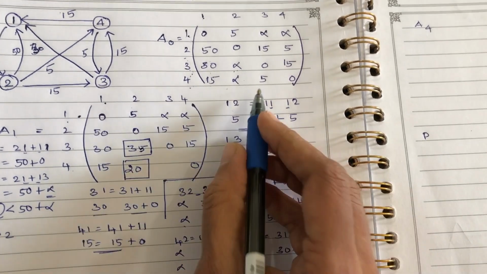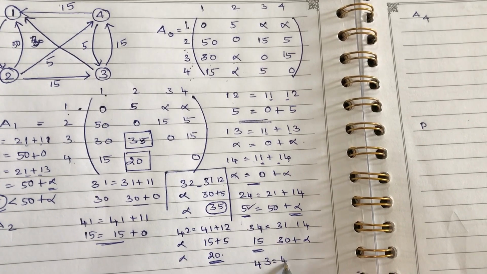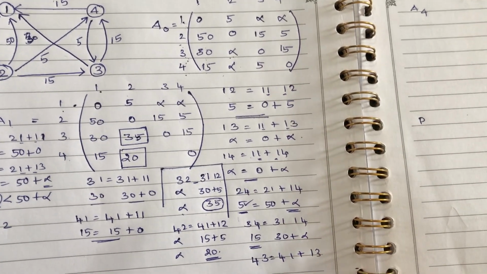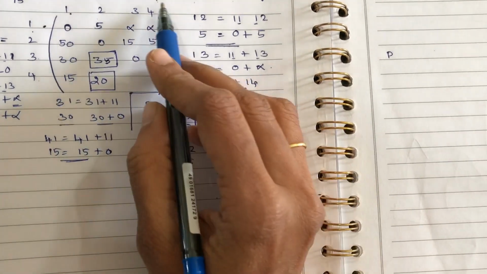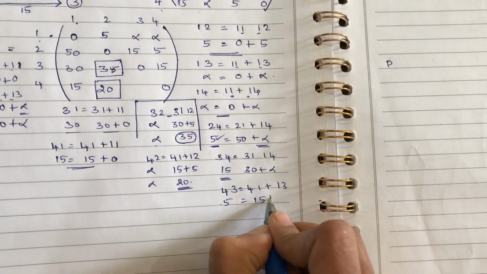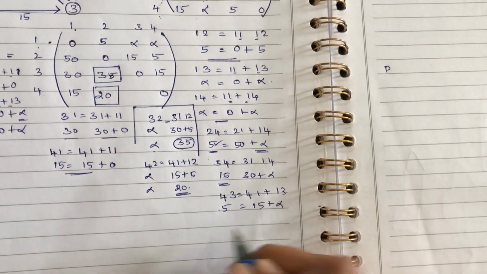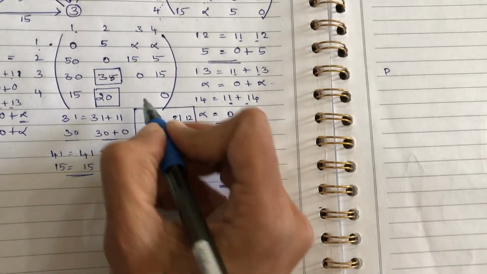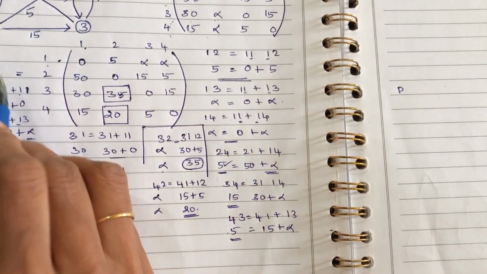So square this. Then coming to this, 4,3 is equal to 4,1 plus 1,3. What is the value of 4,3? It is 5. What is the value of 4,1? It is 15 plus value of 1,3 is alpha. So this will be your minimal value. So have it as 5. So this is your first constructed matrix.